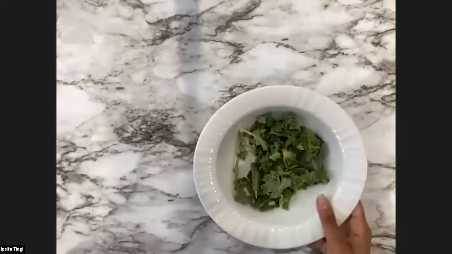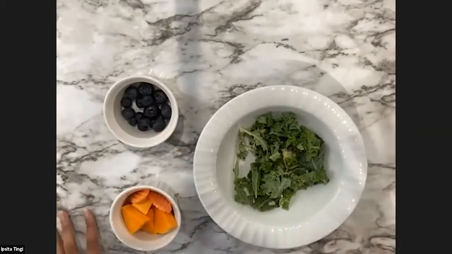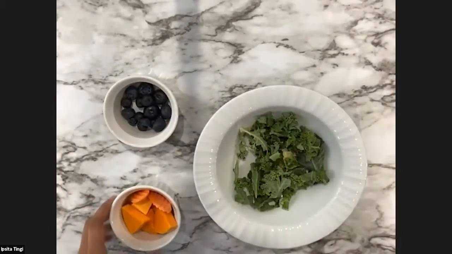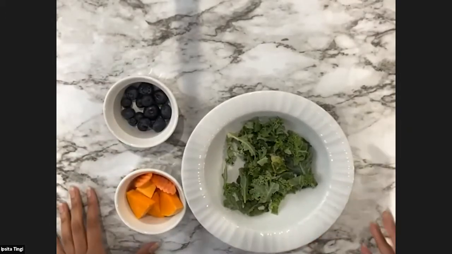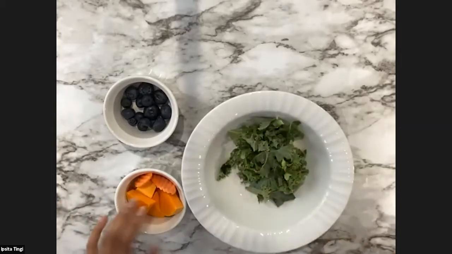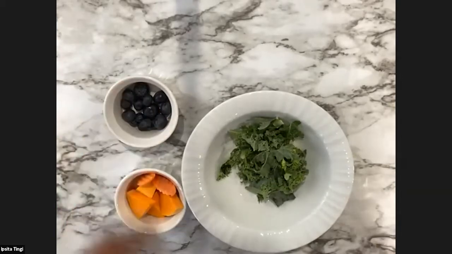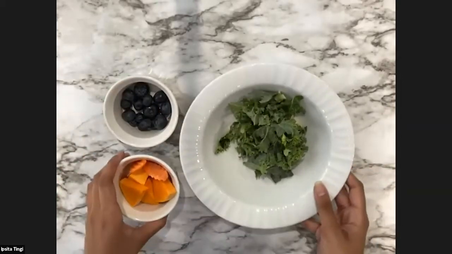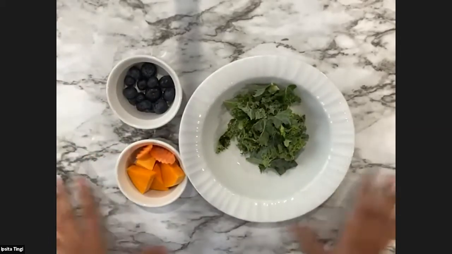So gopher tortoises eat many things, including lettuce, squash, and bananas. They are herbivores, and so they'll mainly eat greens, some vegetables, and then the occasional fruit. So what I have here is some kale and some leaf pieces, some squash, a bit of carrot, and then some blueberries. And if you would like to follow along, there is a craft sheet on the website where you registered.